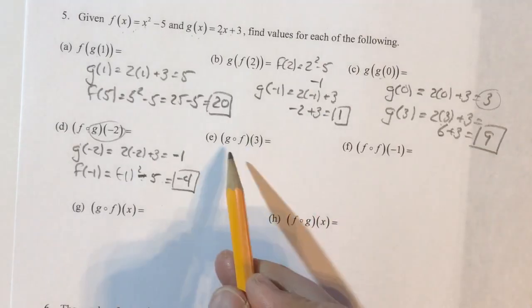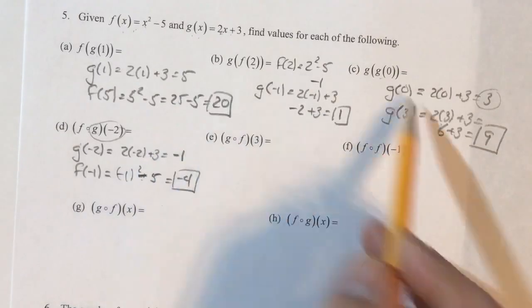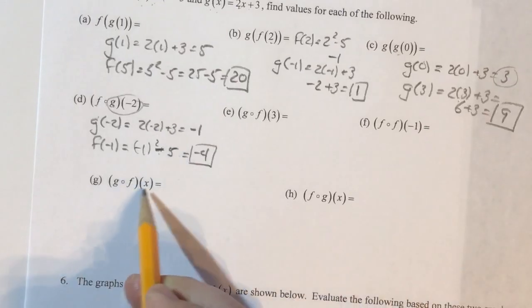I'm going to skip E and F. I hope you're getting the idea. I just did 4 of them. I think that's enough. Let's go down here.